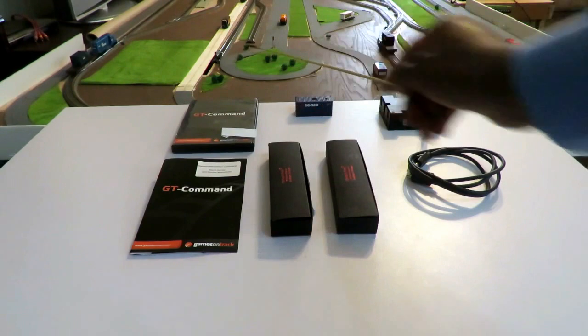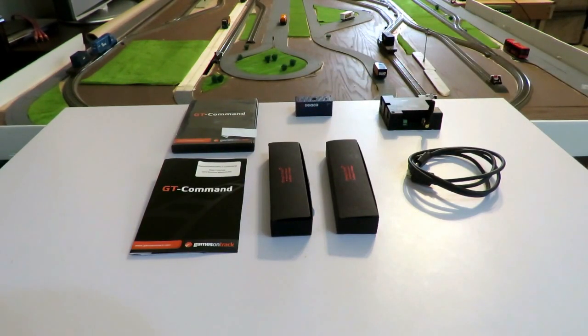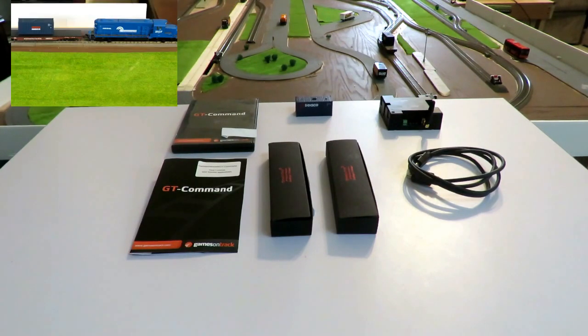GT Command software, you can have it upgraded as well. I chose the Pro version, which allows me to run unlimited operation of trains, both on my test layout as well as my main layout. Also, with the actual battery sender inside the container, the main purpose of that is for the initial setup and calibration of the system. You can also use it in play as an individual container, or it can be actually placed in the play whereby you can configure it as a train, as you see in the display.